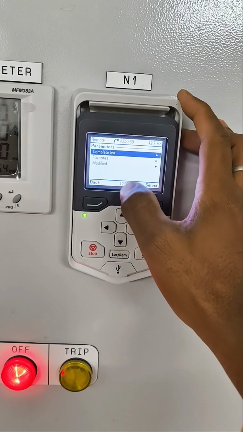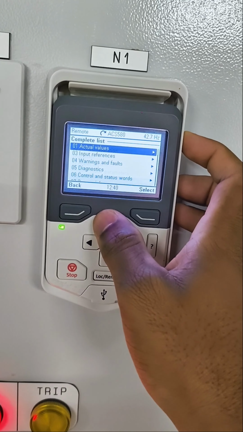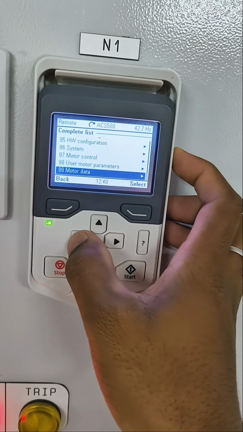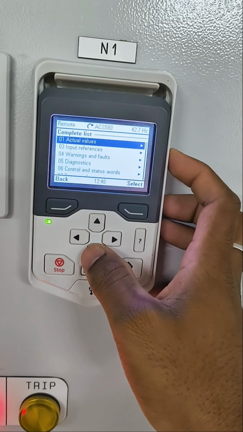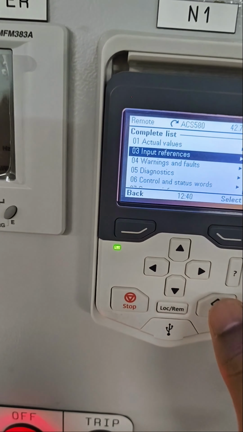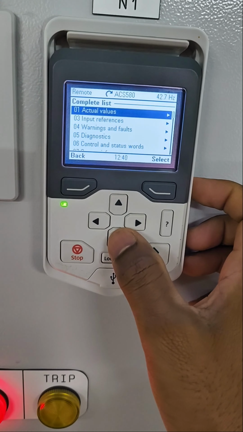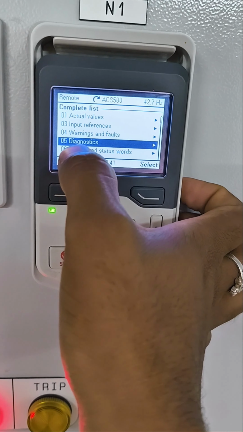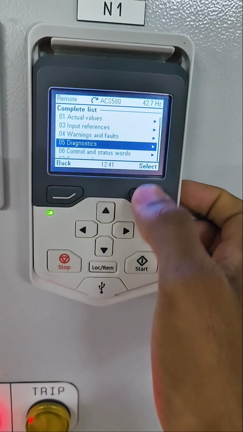After getting inside the complete list, we will find around 99 groups for various categories of configuration as per our motor specifications. To view the total run hours of the motor, we need to access group number 5, which is diagnostics.